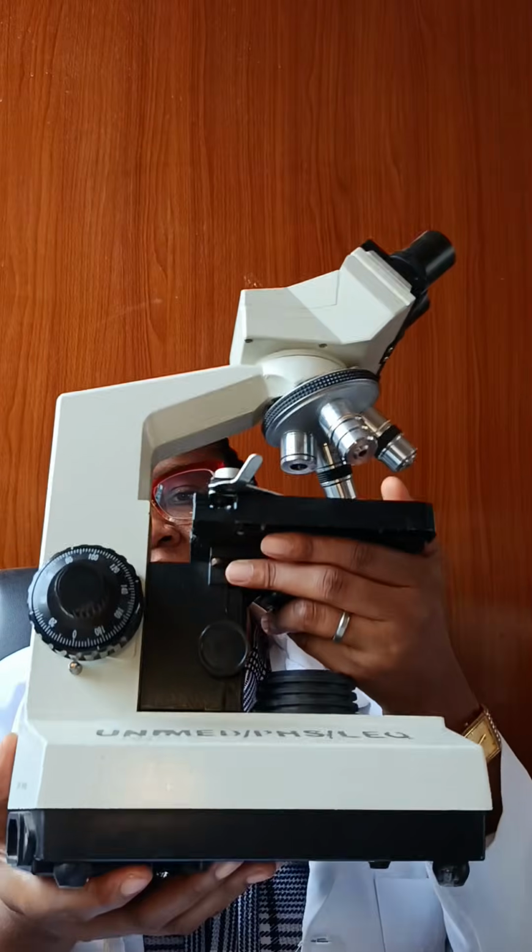Let's say, for example, identify specimen A, and this is specimen A. You identify it and list two or three parts and their uses.